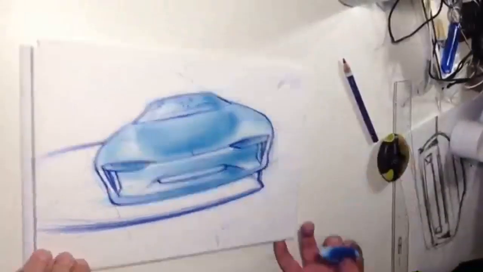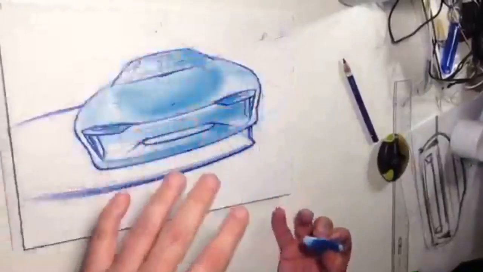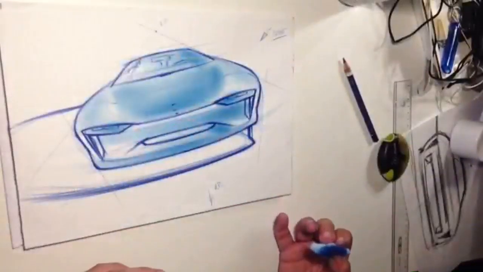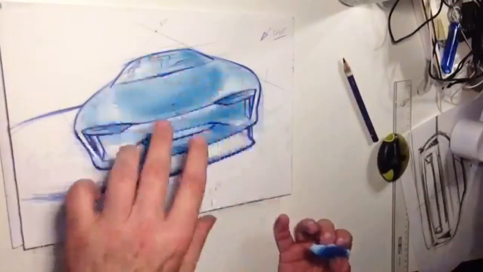You see, all those areas are also almost spherical. So we are applying the same principle of the sphere.